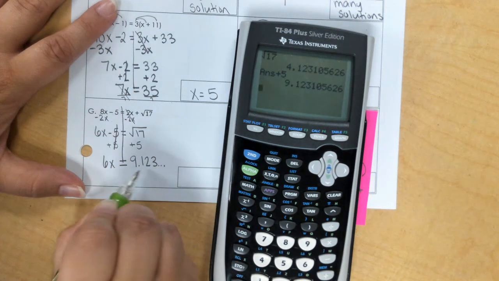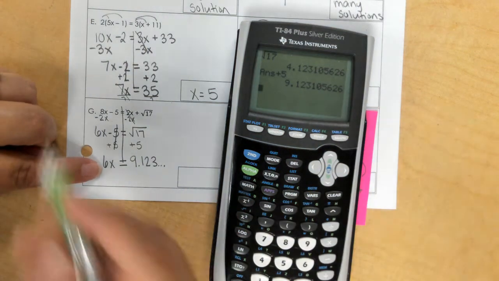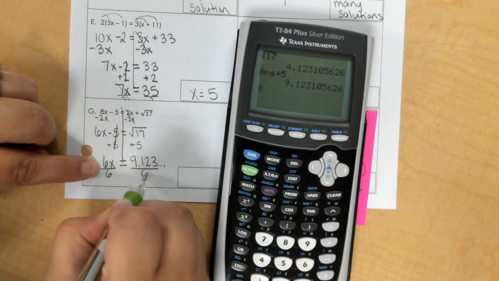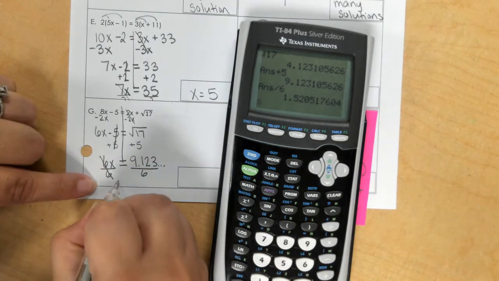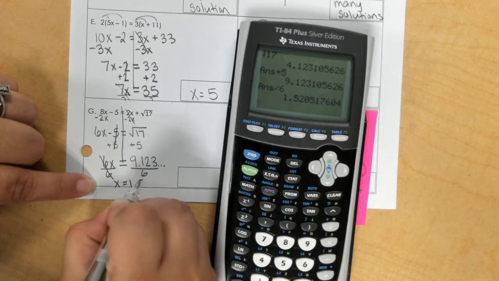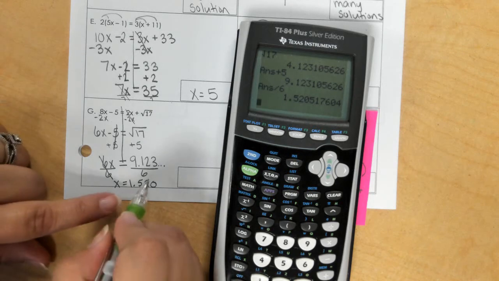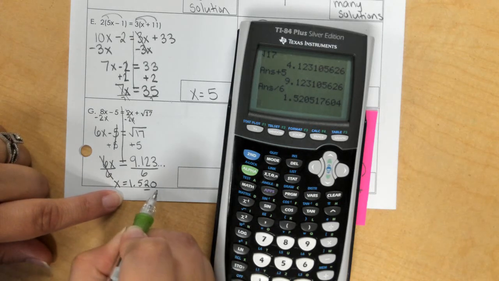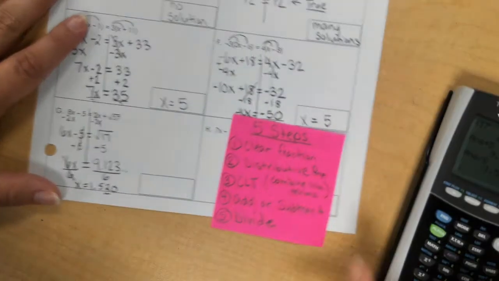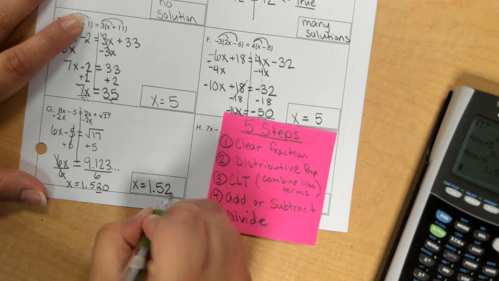So don't change your screen, and now just divide by 6. So I hit divide 6, and I get 1.520. Now it does say round to the nearest hundredth, so this is your hundredth. The 0 makes the 2 stay the same. So your answer is just 1.52.